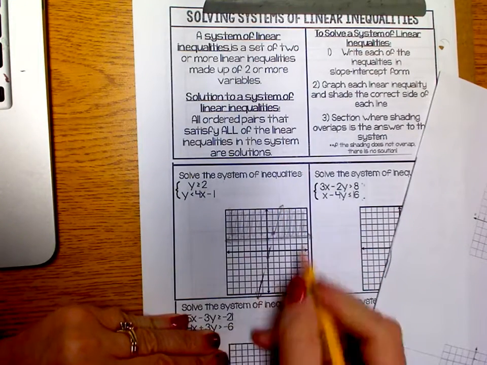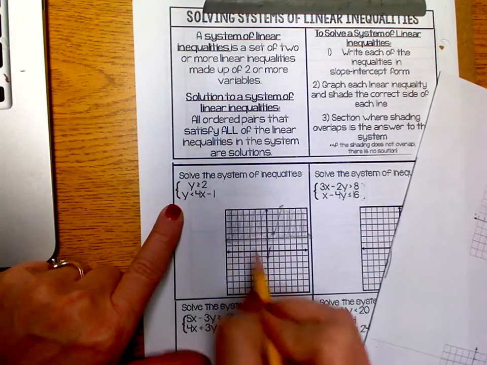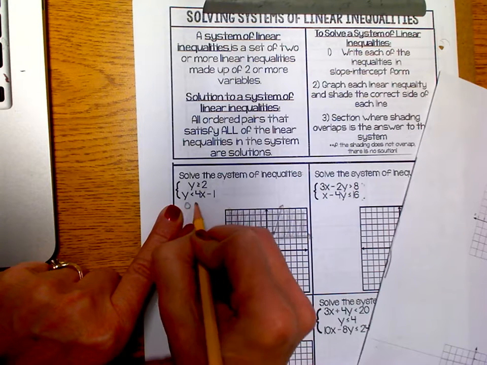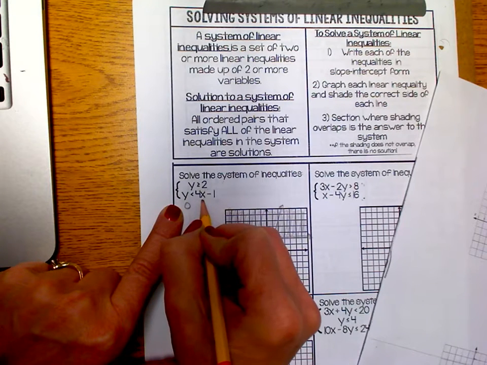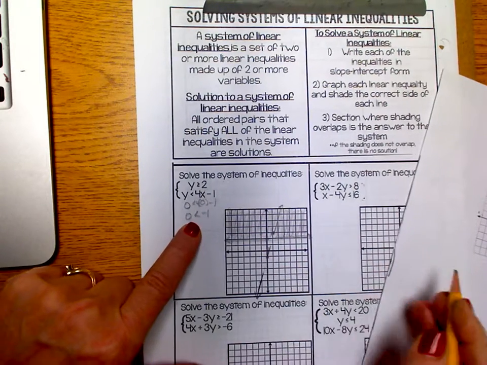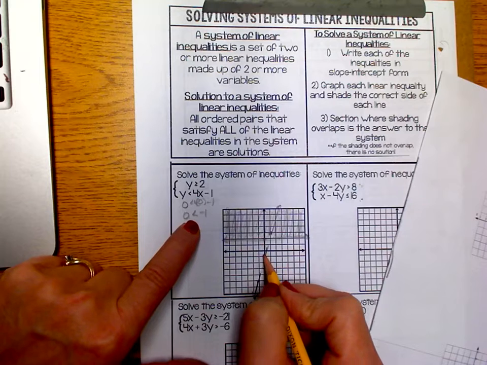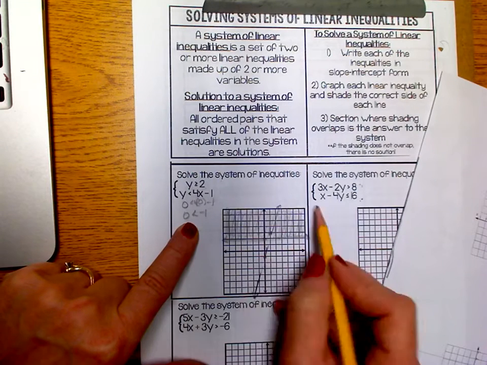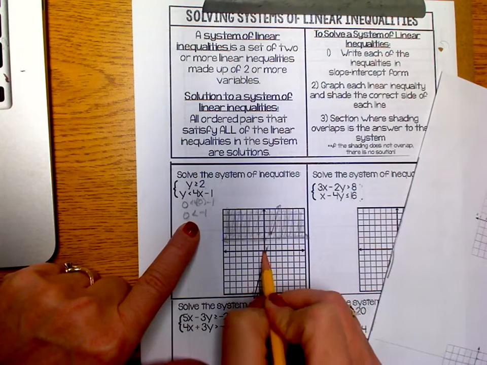All right, so now we have to decide this one. Remember, the easiest one to test if it's not going through the origin is 0, 0. So if I put in 0 for y, 0 for x, what is our solution? Is 0 less than negative 1? No, that's false. So that means 0, 0 is not a solution.